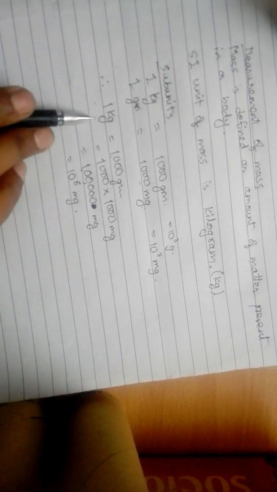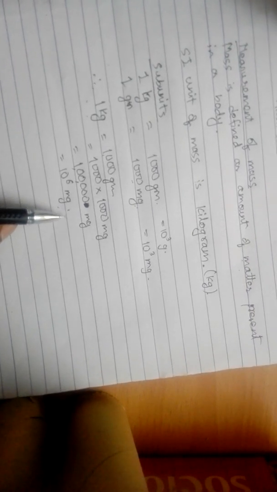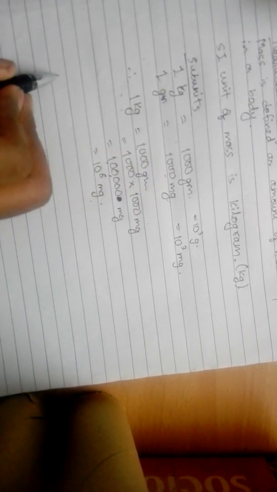So you can see 1 kilogram is equal to 10 to the power 6 milligram. Memorize this data. 1 kilogram is equal to 10 to the power 3 gram, 1 gram equals 10 to the power 3 milligram, and 1 kilogram equals 10 to the power 6 milligram. Now these are the subunits.